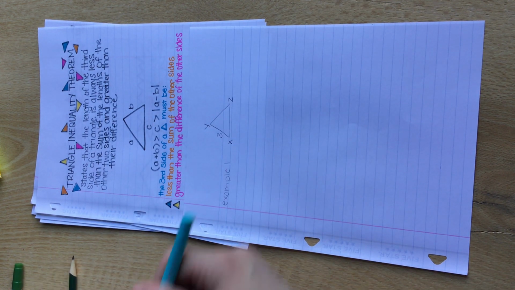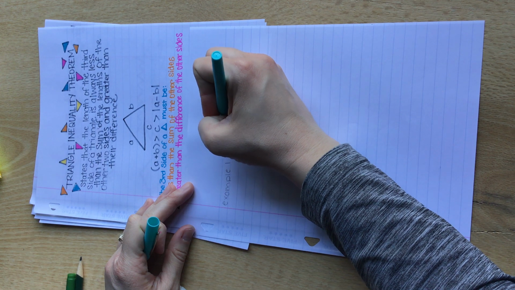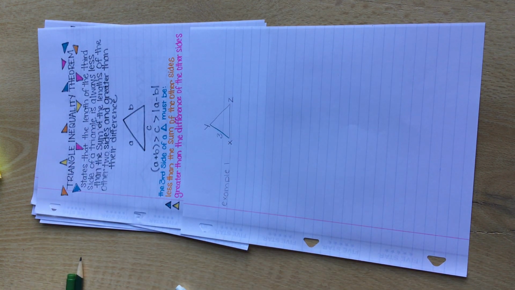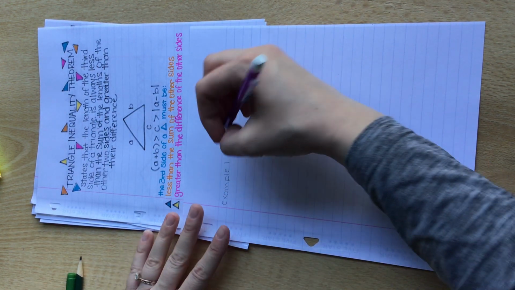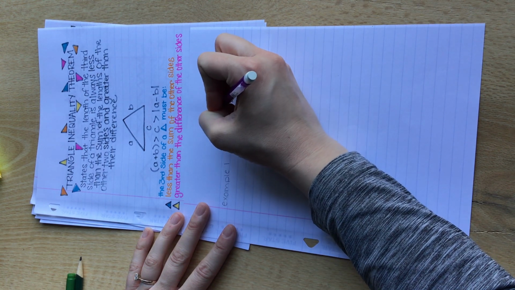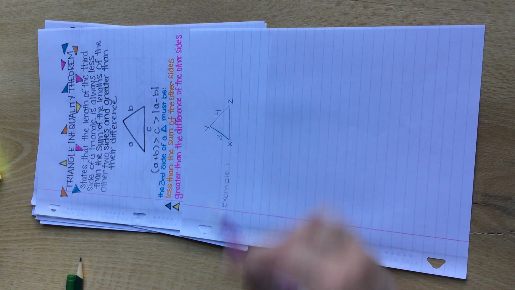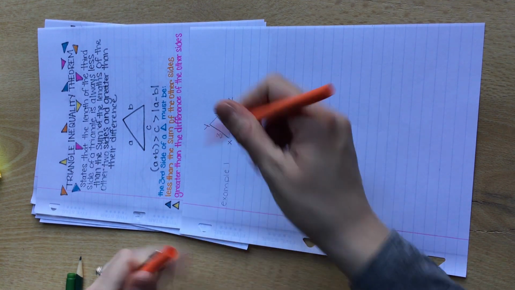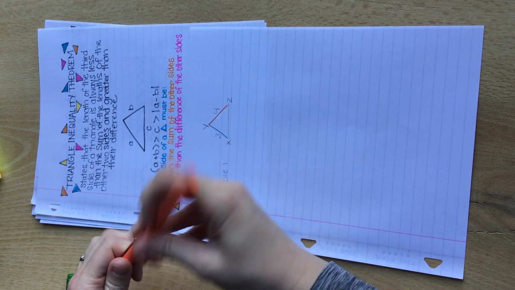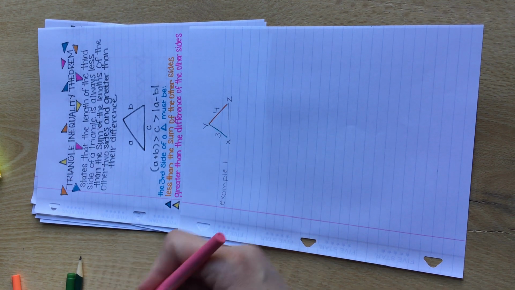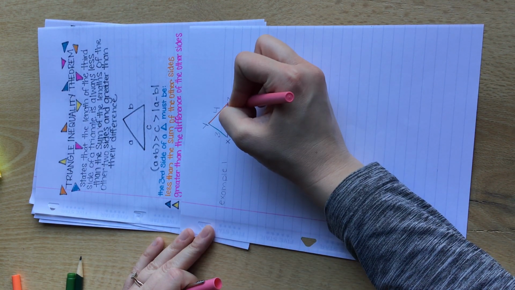So here's my XY, equal to 3. YZ is equal to 4. What are the possible lengths for ZX? They want to know what are the possible lengths of ZX.